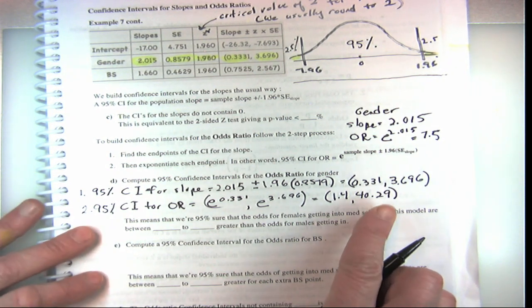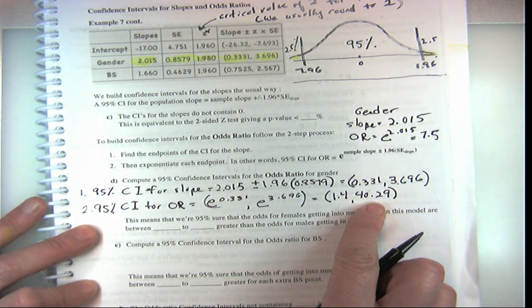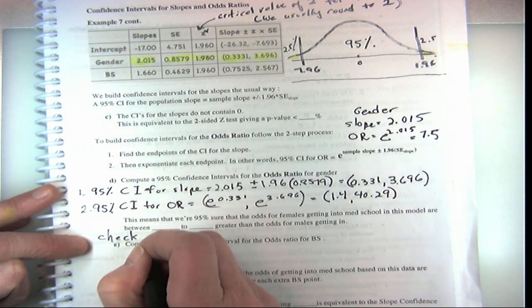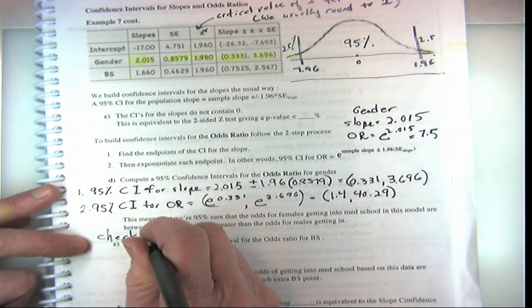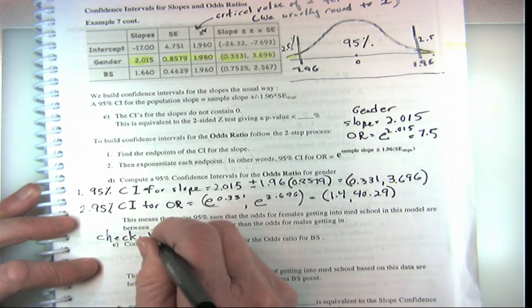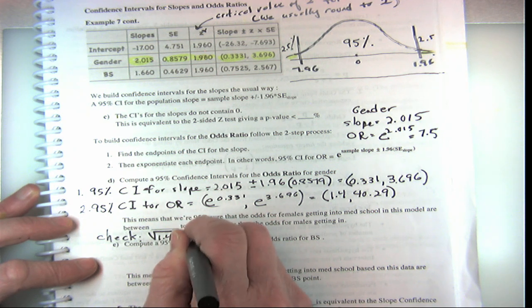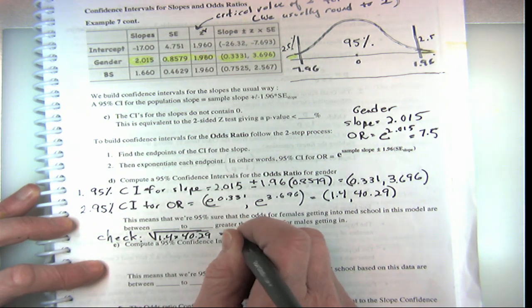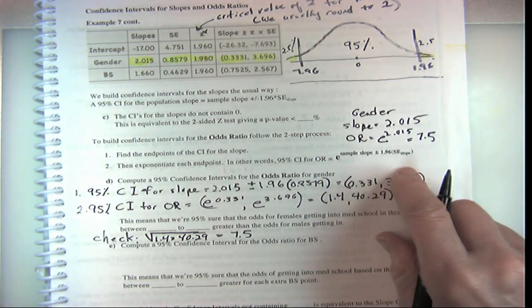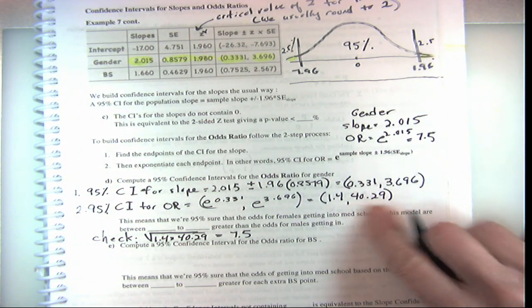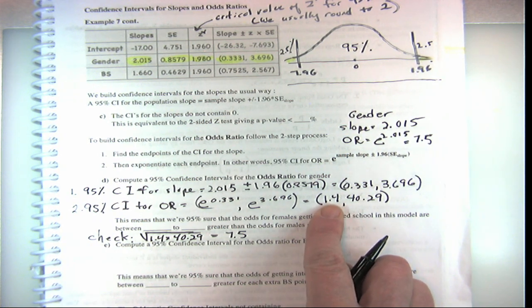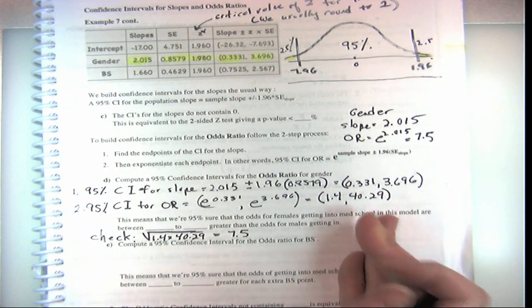To check this right here, what you would do, if we wanted to check it, we'd see whether it's the geometric mean of these two, right? So we'd see whether 1.4 times 40.29 is equal to 7.5. That's what we'd check. Okay? But this is our point estimate, and this is our margin of error, rounded. And it's not plus or minus something. It's always much closer to the smaller one. So that's what we're doing here.